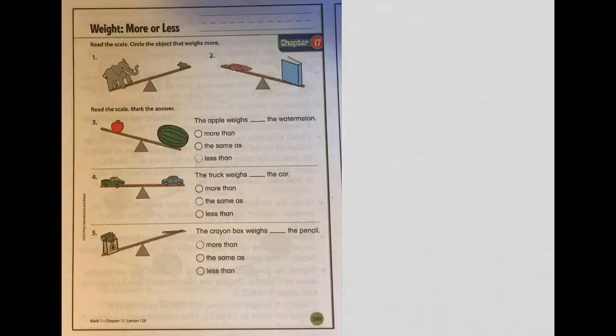Okay, so today we're going to be talking about when something weighs more or when something weighs less than something else. Well, first of all, let's talk about weight. Weight is the word that is used to talk about how heavy something is. Do you remember whenever you go to the doctor's and he has you stand on that scale? What does that scale tell him?